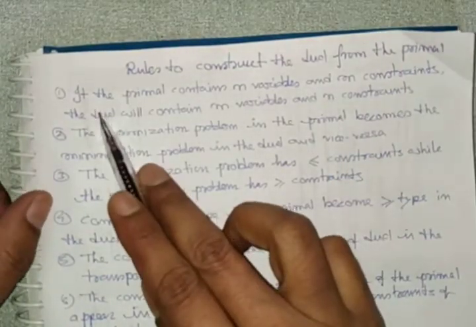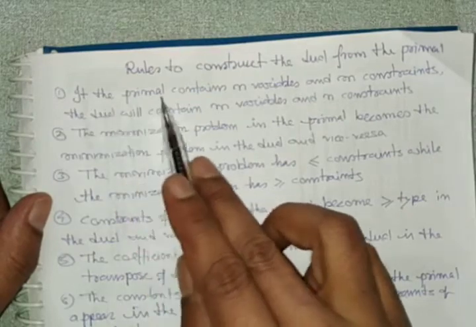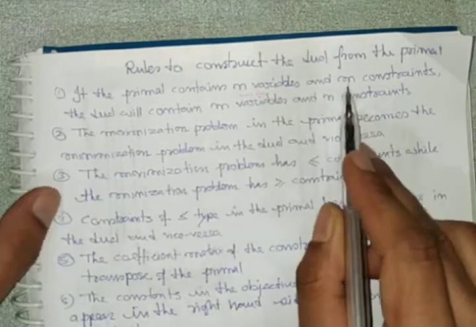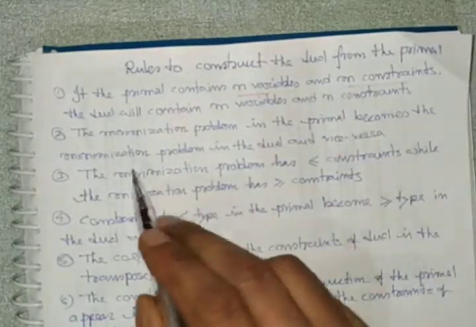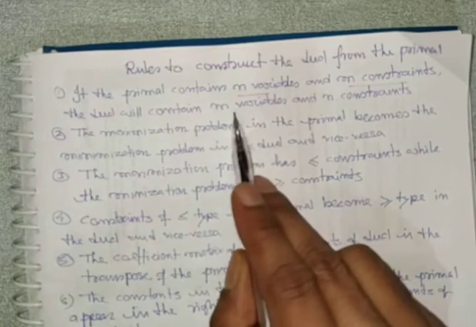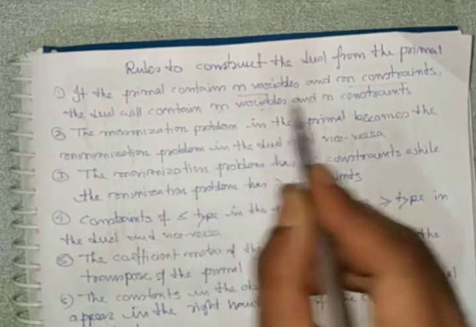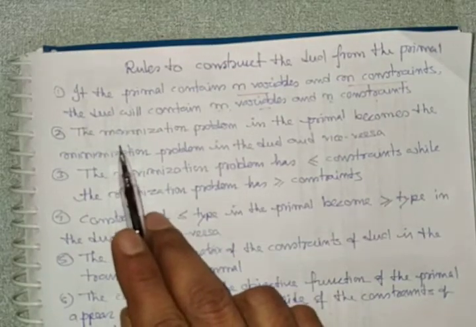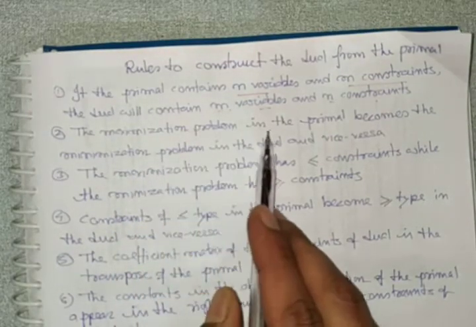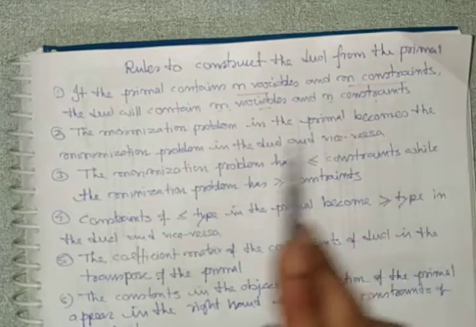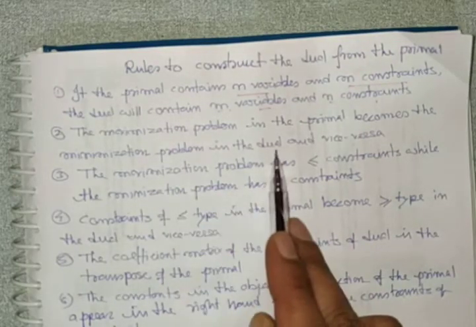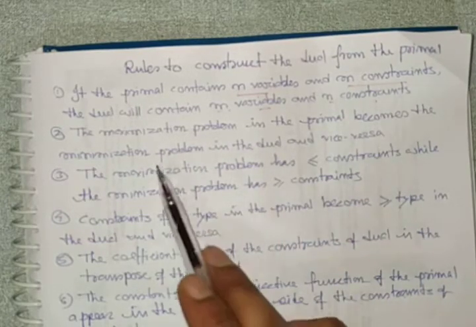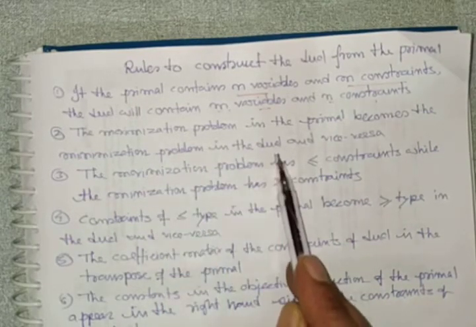Number one, if the primal contains n number of variables and m number of constraints, the dual contains m number of variables and n number of constraints. Number two, a maximization problem in the primal becomes a minimization problem in the dual, and vice versa.